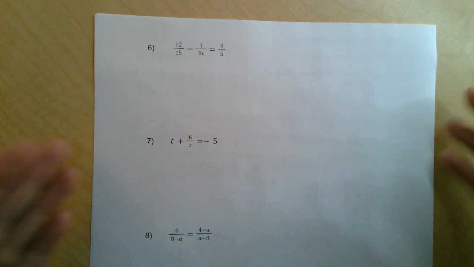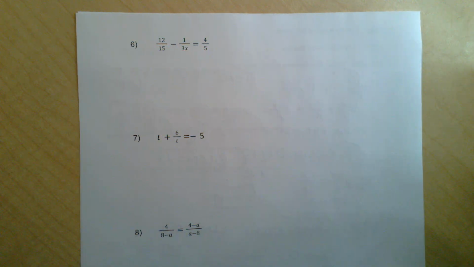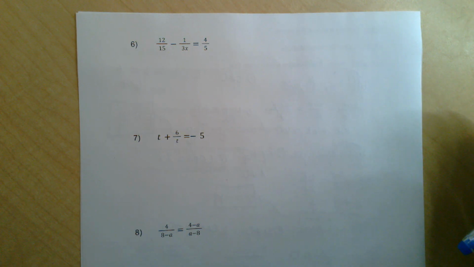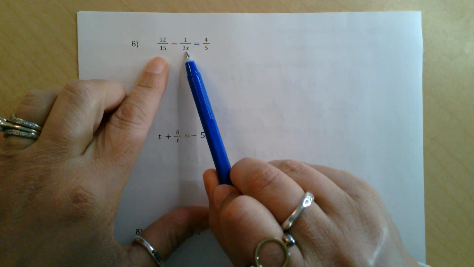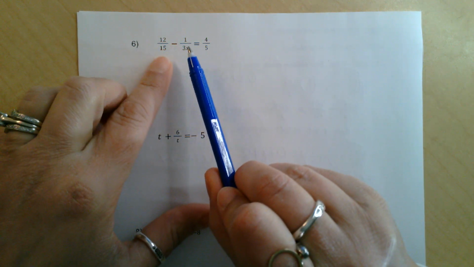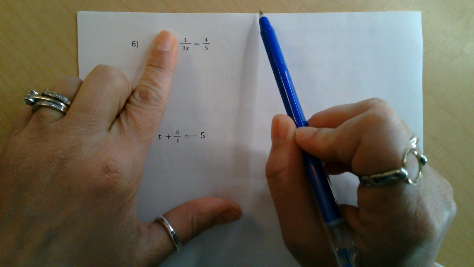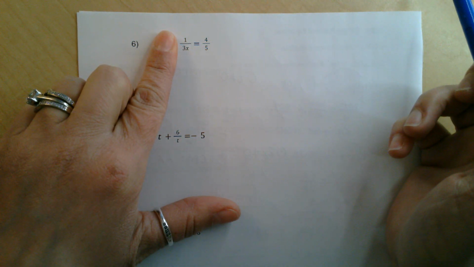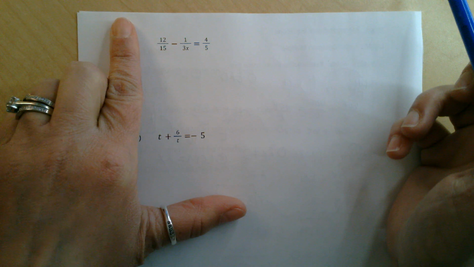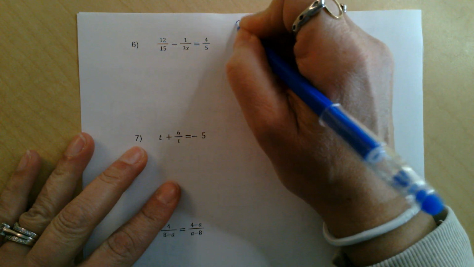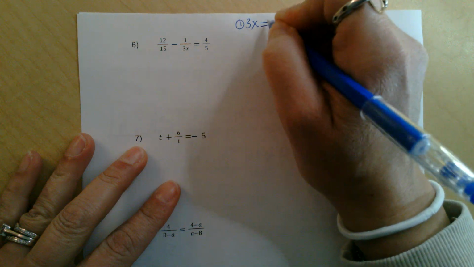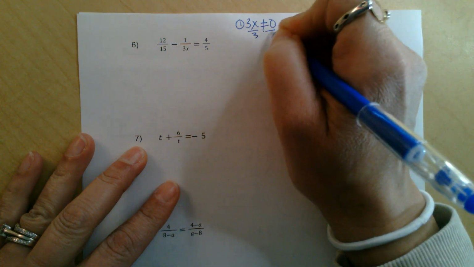Okay, let's try a few more for good measure. If you want to try number 6 on your own, you're more than welcome to pause the video and then come back because it is one that we've been doing before. Notice we can't cross multiply because we have two terms here, one term minus another term. So if it looked like that, we could cross multiply. Do you see the difference? We cannot cross multiply. We would be able to. So just be careful.